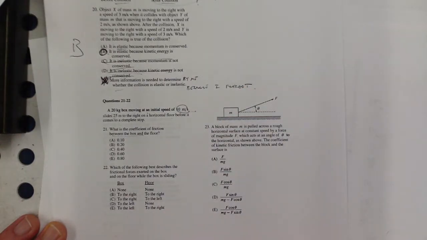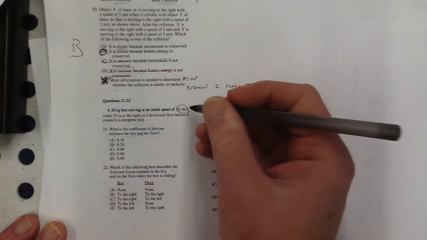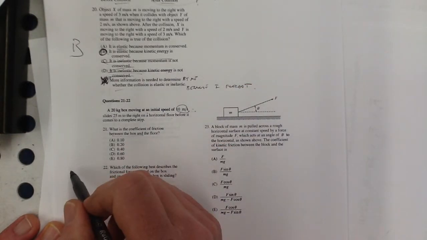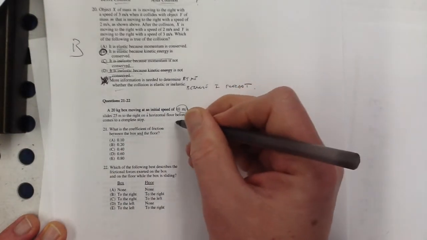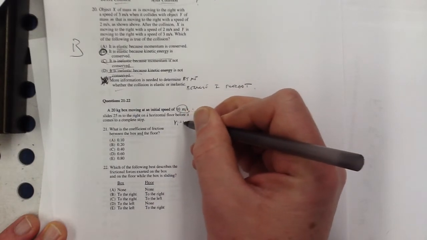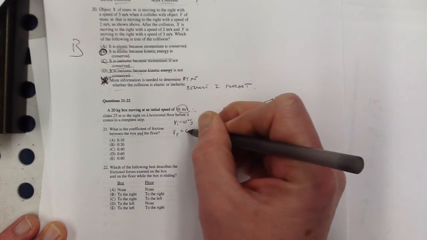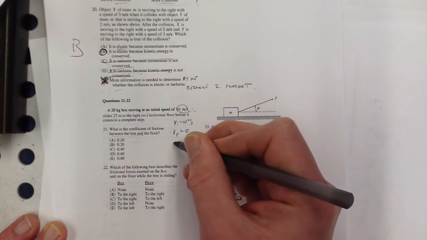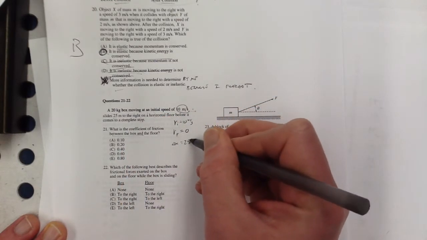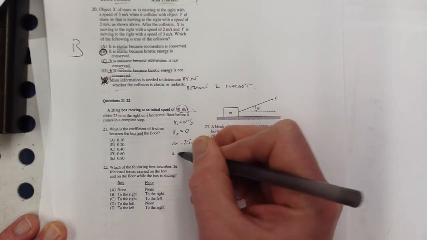So there's a couple of things we could do here. Let's see. I guess I'll do them both for you real quick. So one would be kinematics. Friction force is constant. So if we start with an initial velocity of 10 and we come to rest in 25 meters, then what's the acceleration?